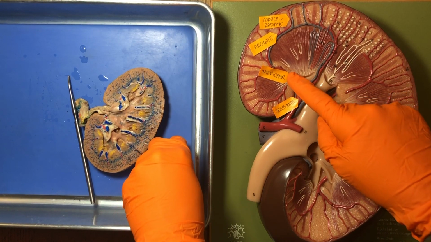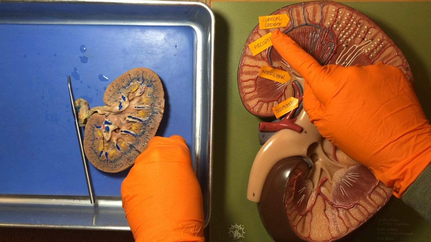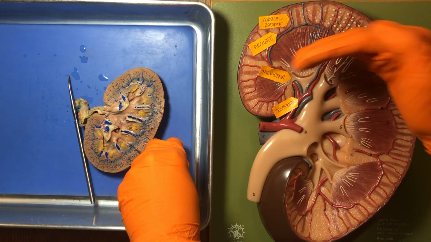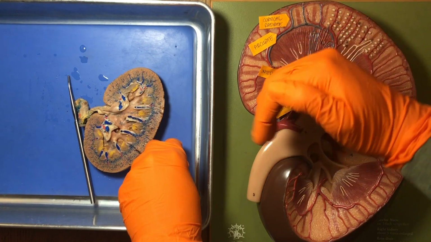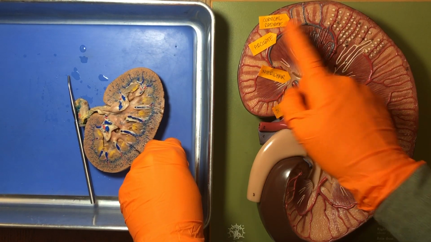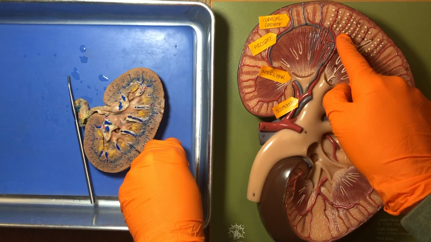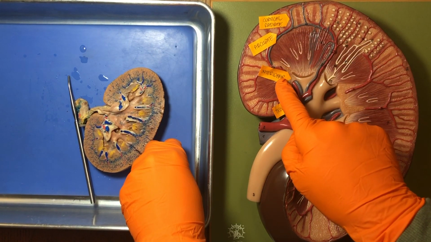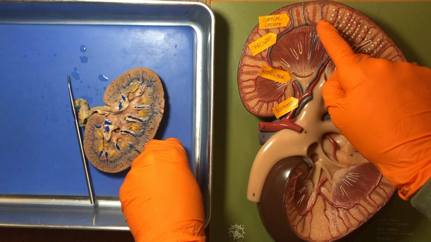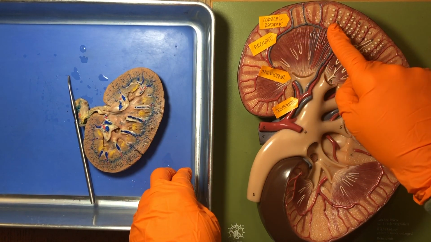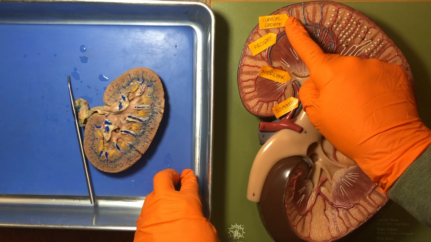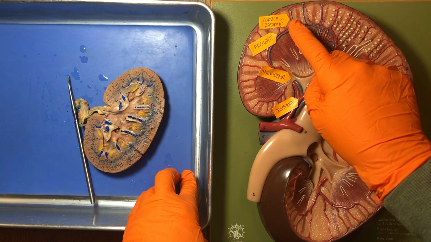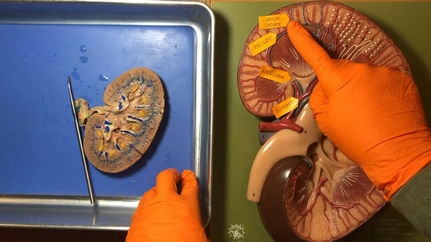So from the interlobar artery, then we're going to go into these vessels that make an arc shape. If we have an arc shape, which is actually at what you would think of the base of these pyramids, that is the arcuate artery. So interlobar to arcuate. From the arcuate arteries, then we're going to have these smaller vessels that go into the cortex. And those are called the cortical radiate arteries.